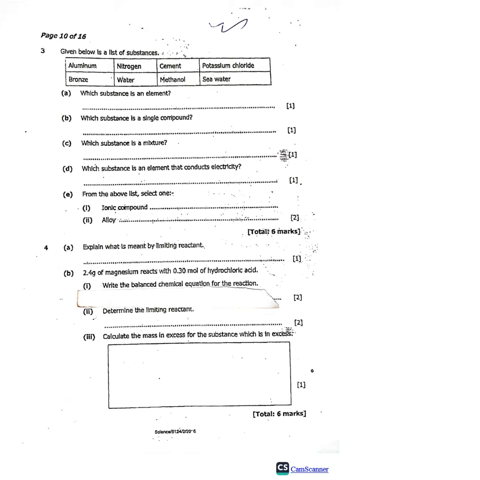From the given table, we can see that as elements we have aluminium, and then also nitrogen. An element is just a pure substance that consists of only one type of atom.